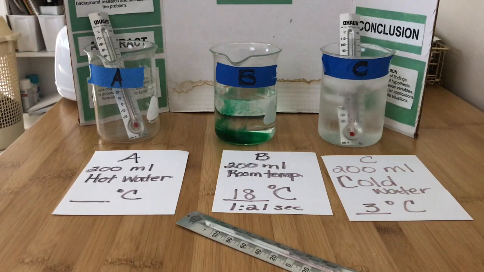All right. You need to put that on the second page. It says for B, we're on B. It's on the second page of your lab sheet. It says observed temperature for B, and the temperature for B is 18 degrees Celsius. And then you'll convert to Kelvin in a minute, and you'll convert to Fahrenheit in a minute. And where it says time it took water to change color, you're going to put 1 minute and 21 seconds there. Okay, now let's go back to page 1.